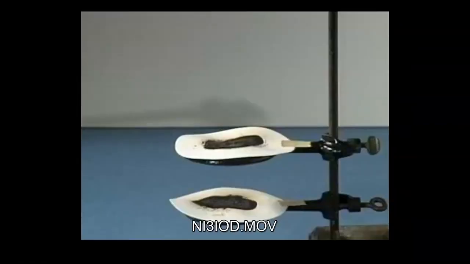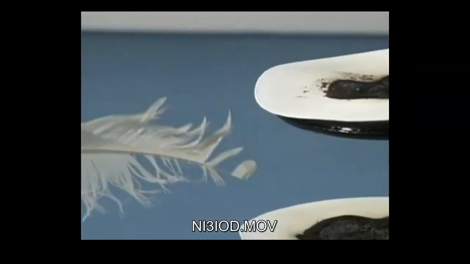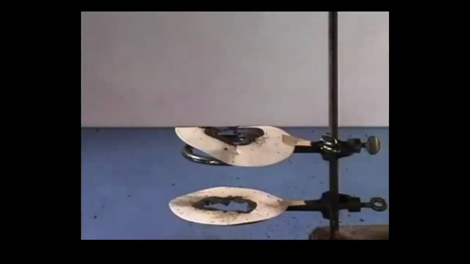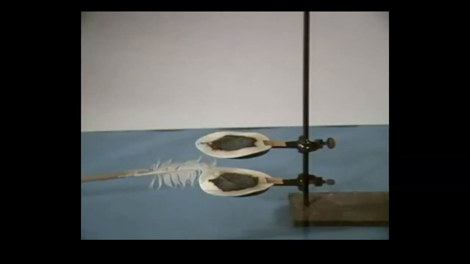When nitrogen triiodide, the dark-colored solid, is dry, it is very sensitive to touch or any vibration. Simply touching it with a feather causes it to explode or detonate. One detonation causes another to occur. One product of the reaction is violet iodine vapor.